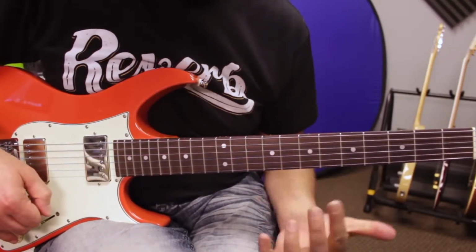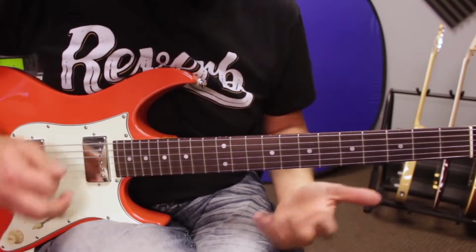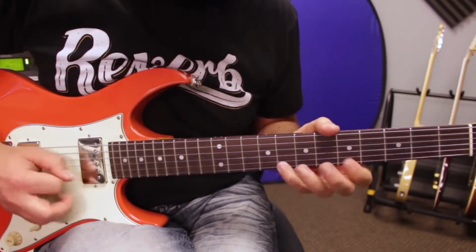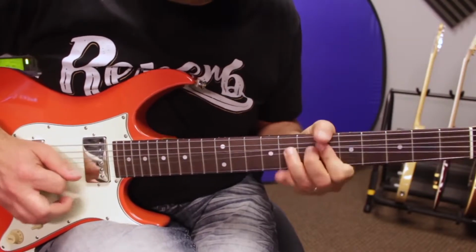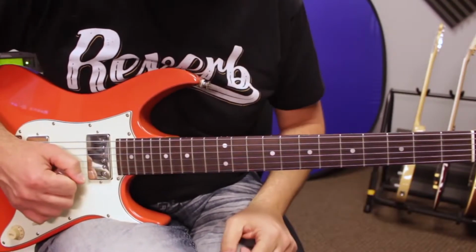So in essence, even though you're bending notes, you're still really hearing the minor pentatonic scale. Right? That's what we're doing.